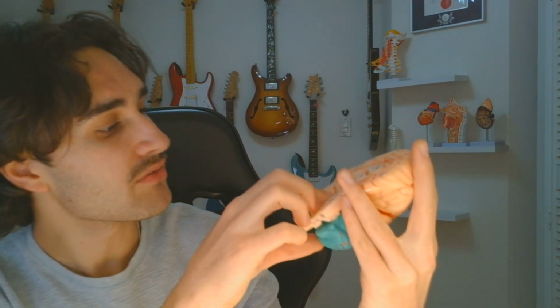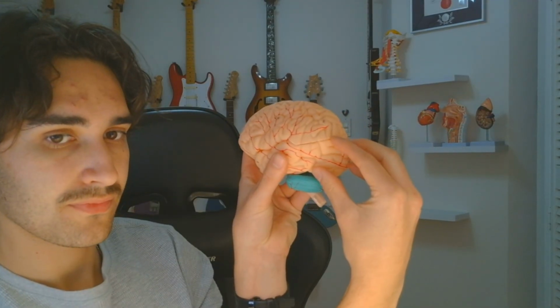So that's the middle cerebral artery territory. Then the posterior cerebral artery, we don't really see too well on this model. Maybe a bit through here. It supplies the occipital lobe and a bit of the temporal lobe as well. And the occipital lobe, as we said, is visual.